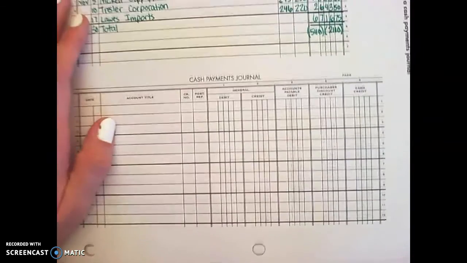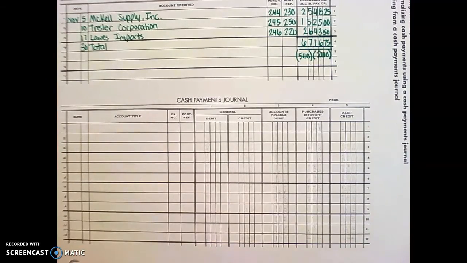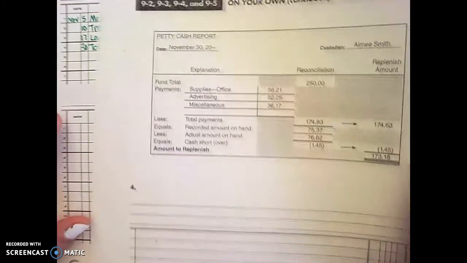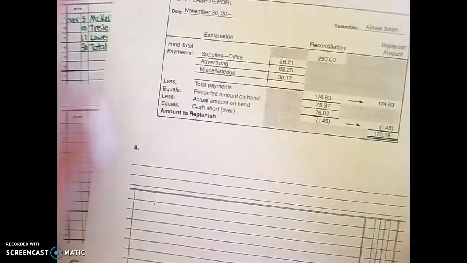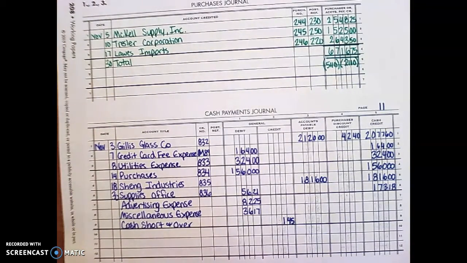So this is on page 208 in the workbook. The instructions are still on page 266. And the petty cash report, this is on page 212. Okay, so I'm going to go over these just shortly here so you can have them as well too.